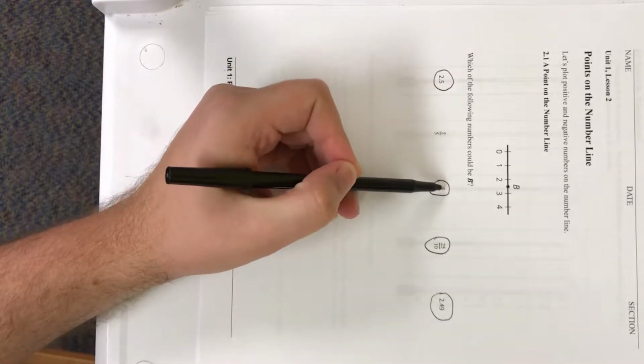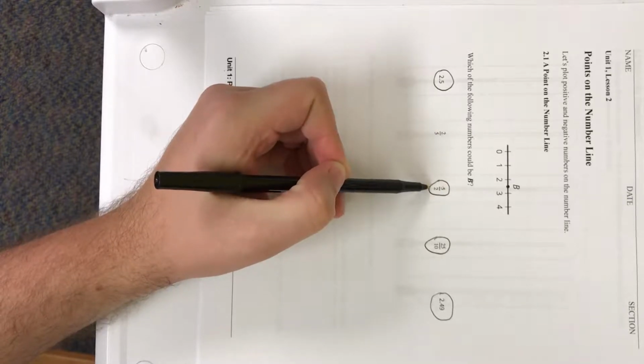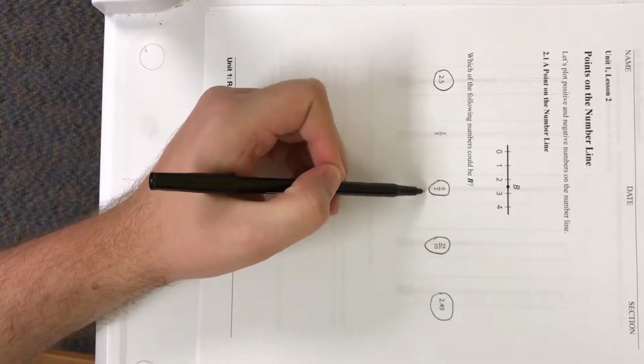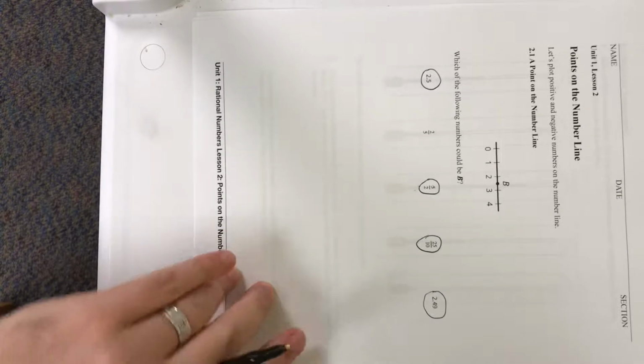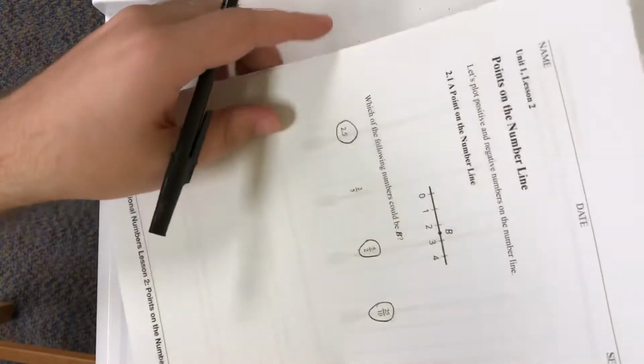Please also understand that a fraction also represents division. It's also a ratio, something that you need to understand. And that was for the first activity.